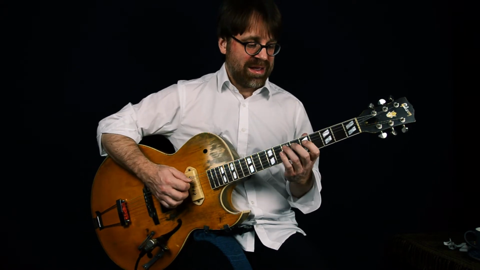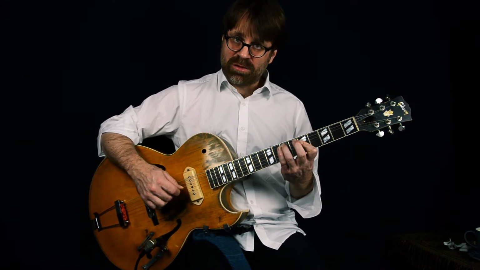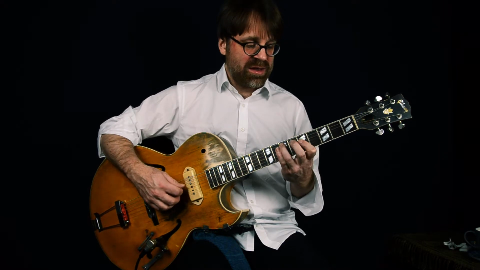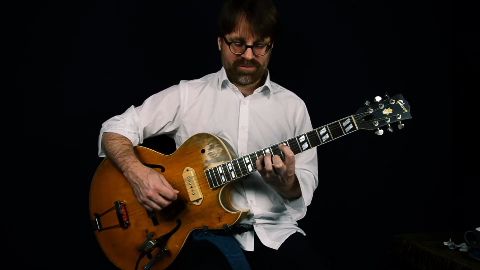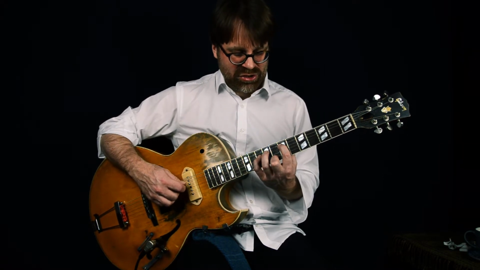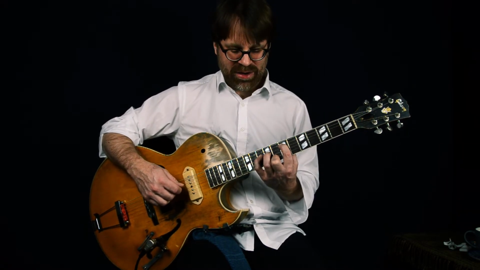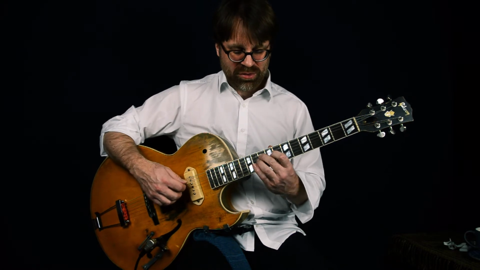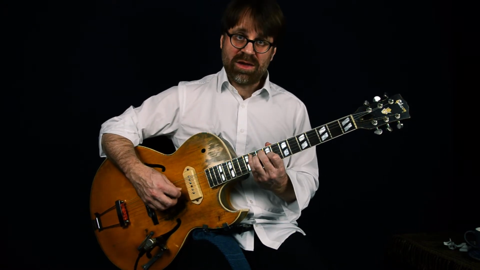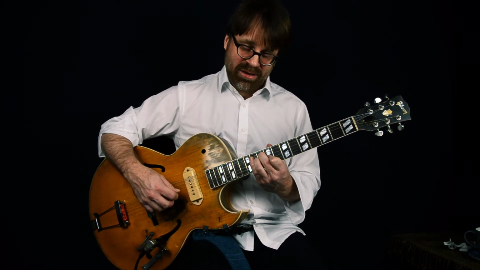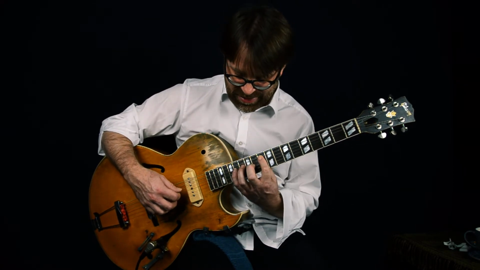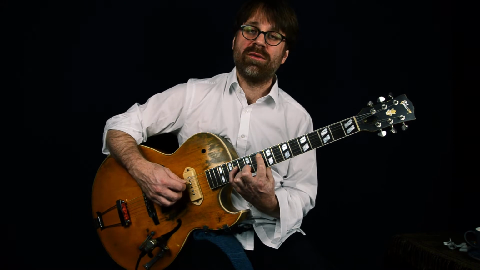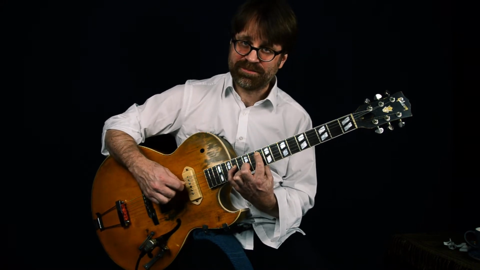Then we go to E, G, C, close position triad, and instead of E, G, C, we play E, C, G. So E, C, G is an open position triad. The next would be close position, G, C, E, and then instead of G, C, E, we play G, E, C. So we have an open position triad.